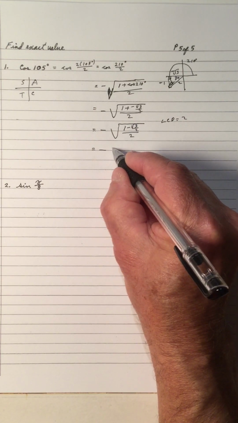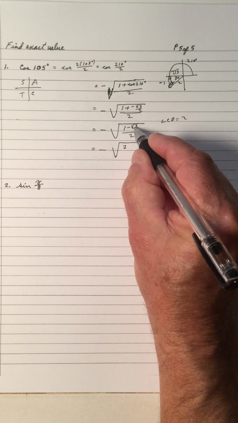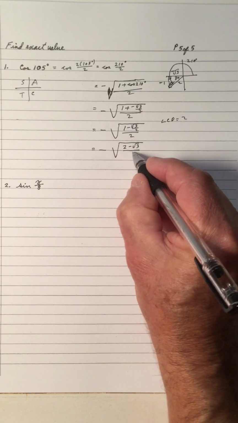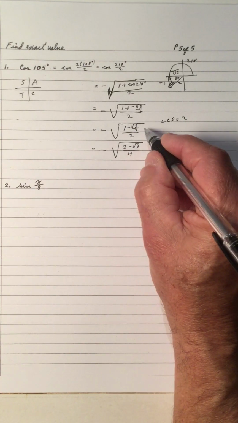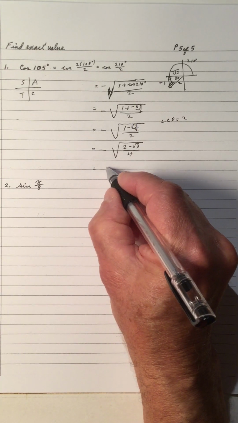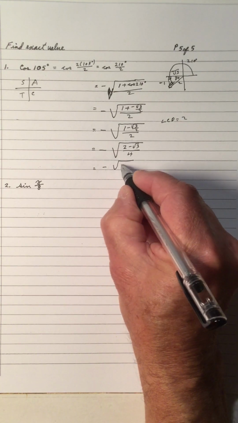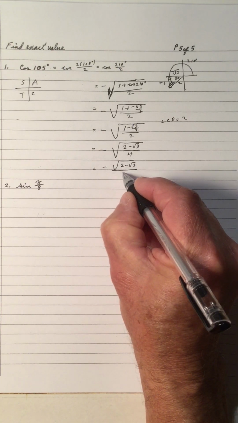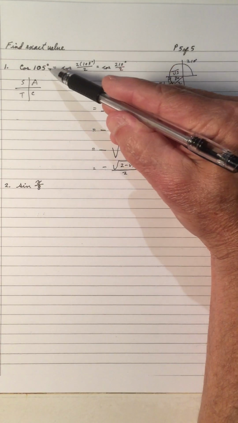So 2 times 1 is 2. 2 times negative root 3 over 2 is negative root 3. And 2 times 2 is 4. So I multiplied the numerator and the denominator by 2 to keep it simplified. So that gives us a negative, and that's the square root of 2 minus root 3 over the square root of 4, which is 2.